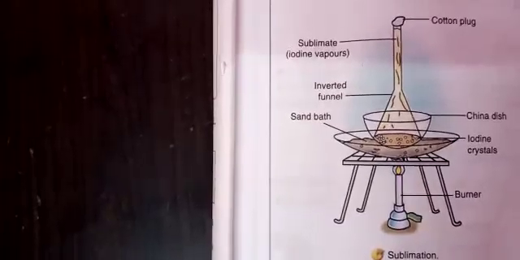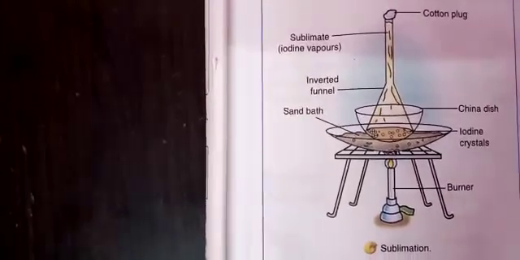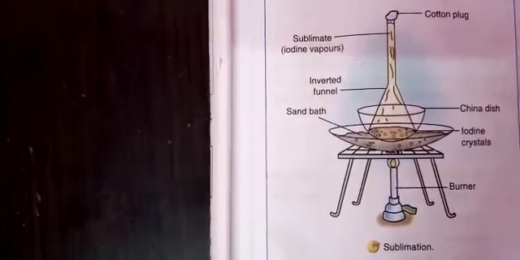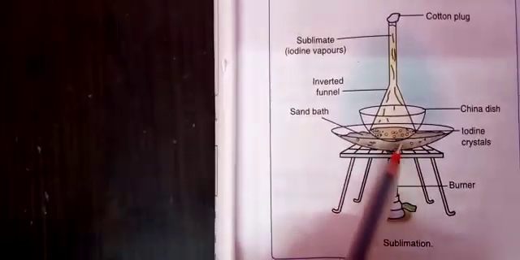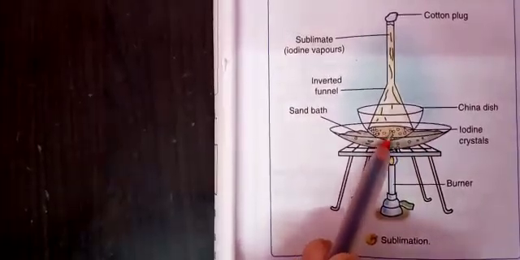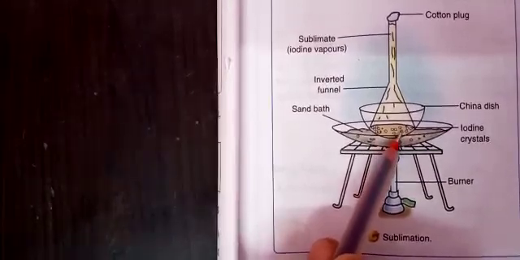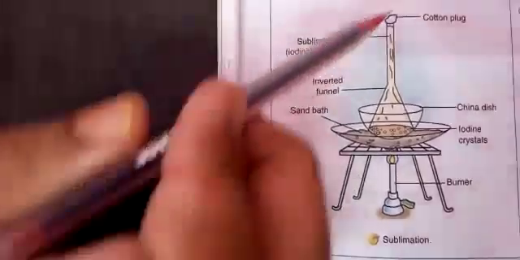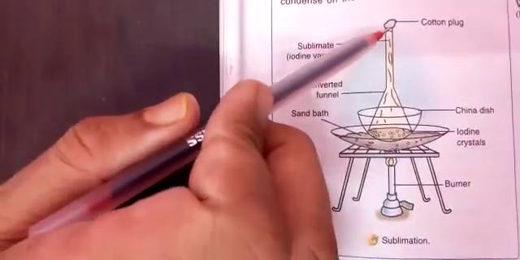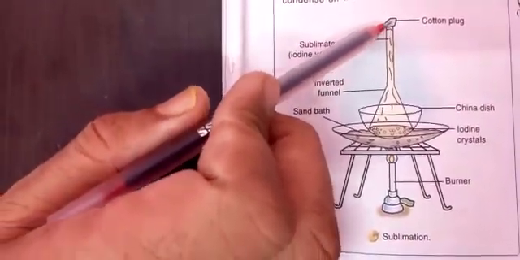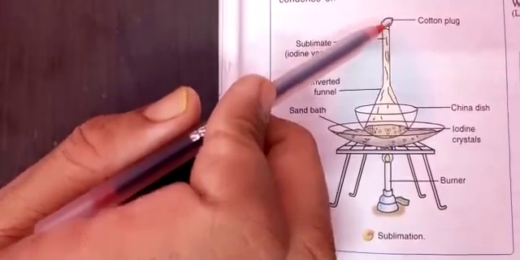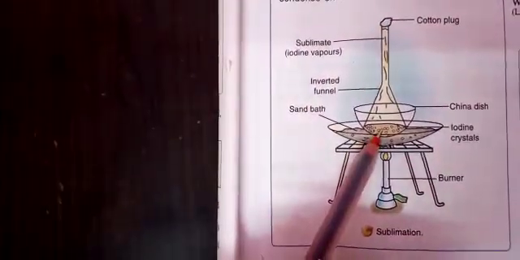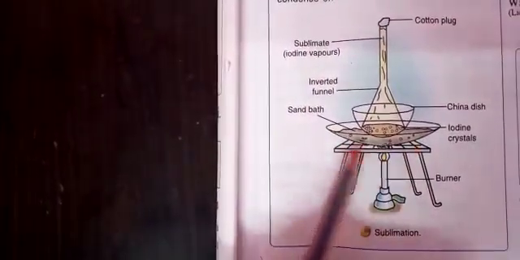In this activity, we shall study the process of sublimation. We take some powdered crystals of iodine in a china dish on which an inverted funnel is placed. The stem of the funnel is plugged with a little cotton. Then heat the china dish on a sand bath.